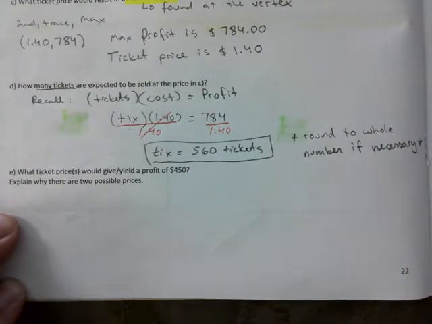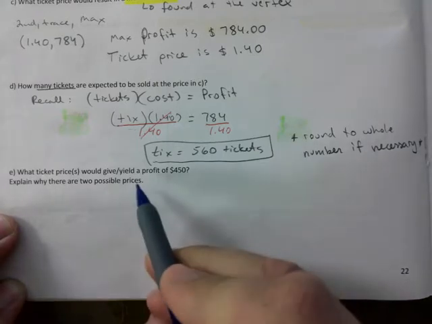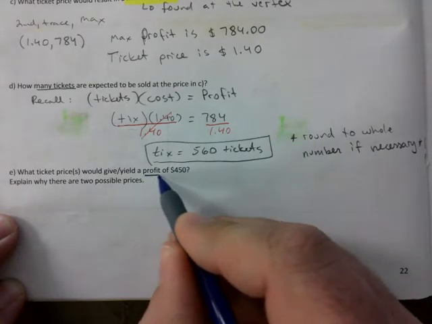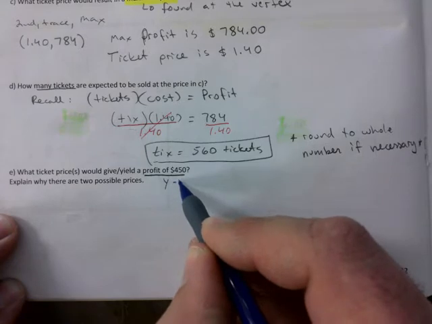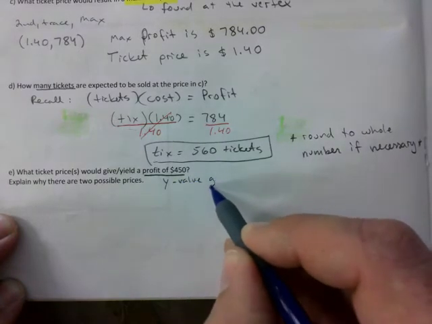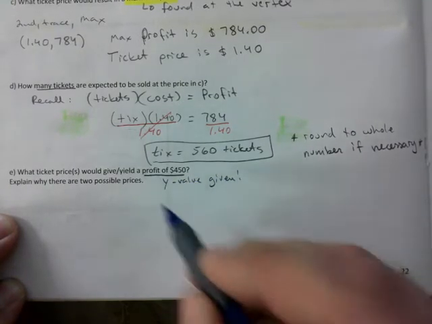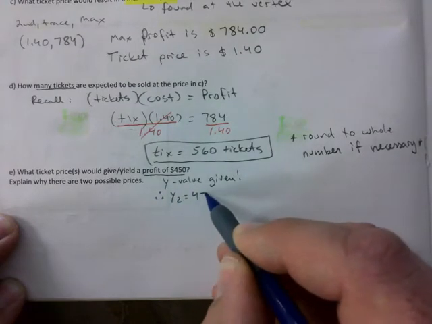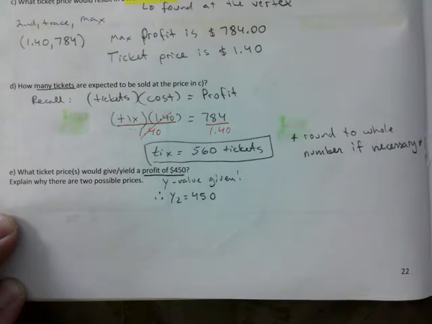What ticket price or ticket prices would yield a profit of 450? Yield, like in the financial industry, is how much you are going to earn, how much this is going to give you. This is the Y value given. Therefore, we're going to let Y2 equal 450 and figure out what the ticket prices would be at that point.